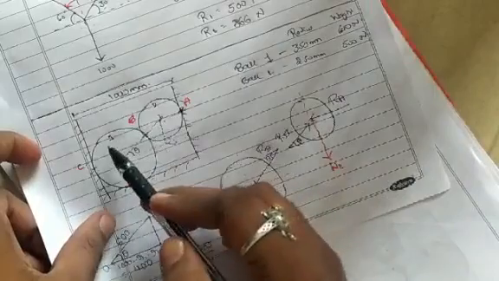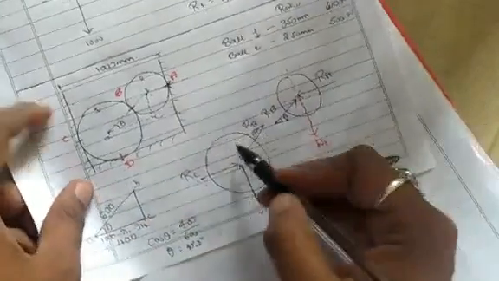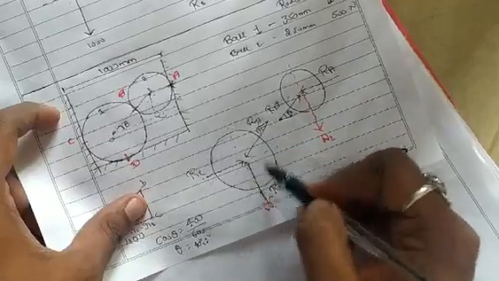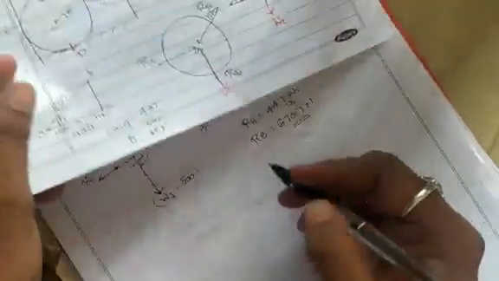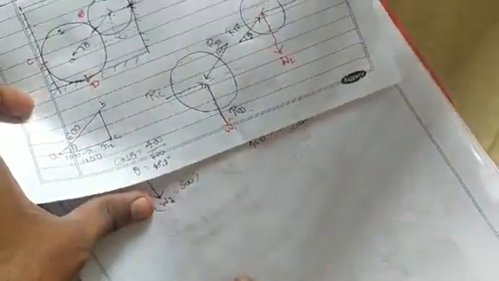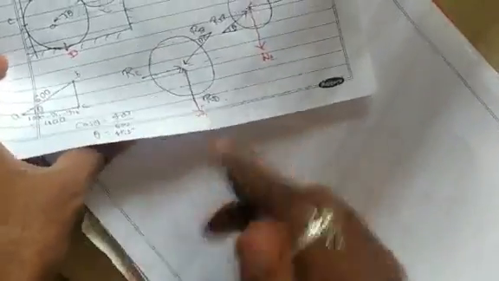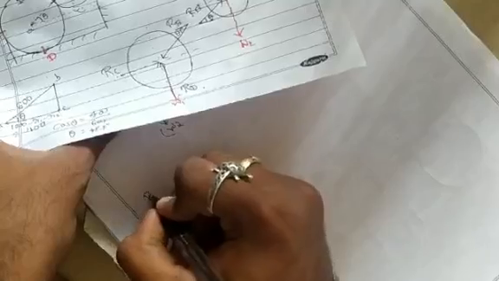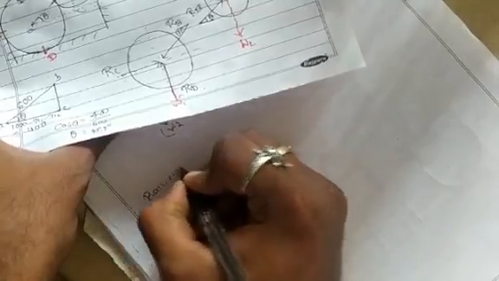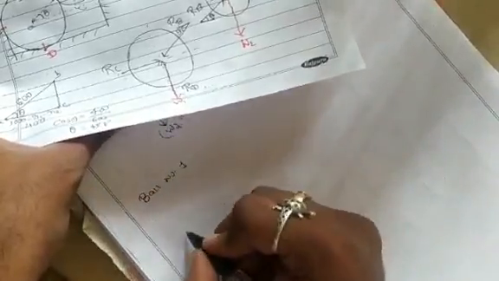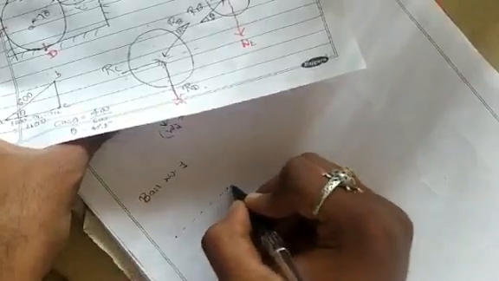Now we'll consider the lower ball. You can see here the lower ball, and we'll consider the coordinate system. Now I'm drawing the ball. One second. Yeah, it is ball number 1. So again, let this be your x-axis and this be your y-axis.